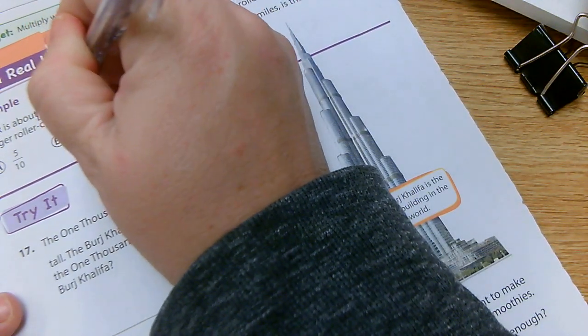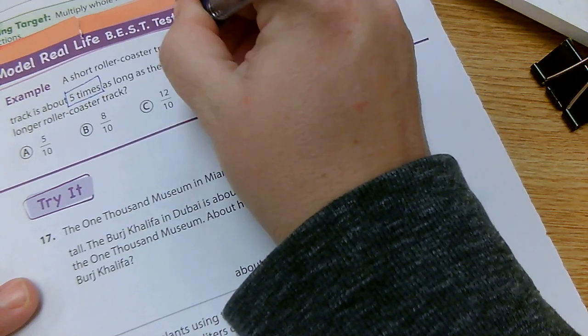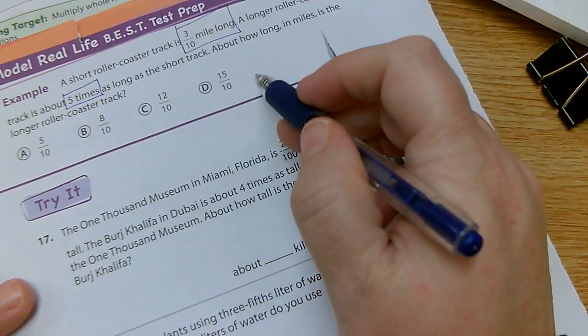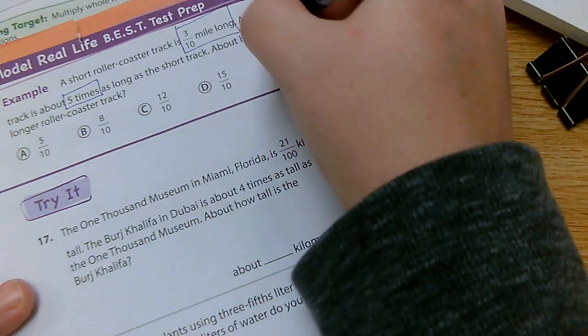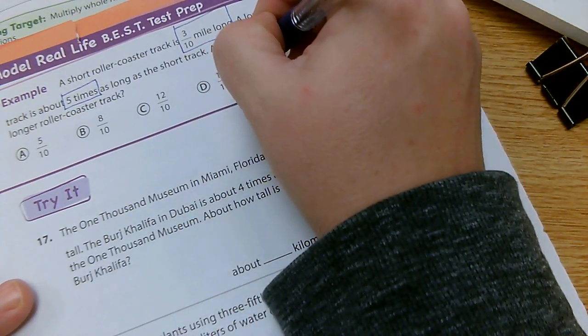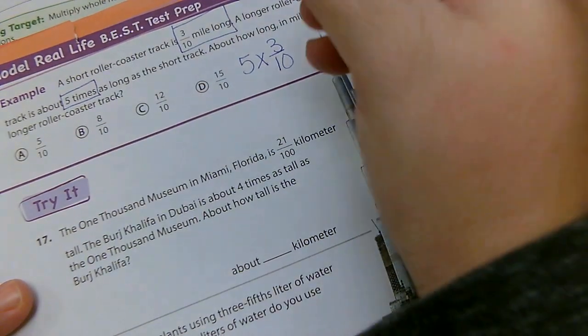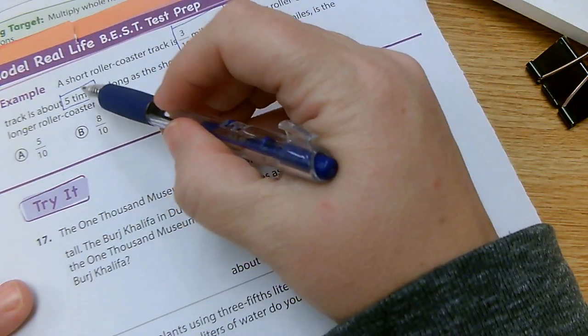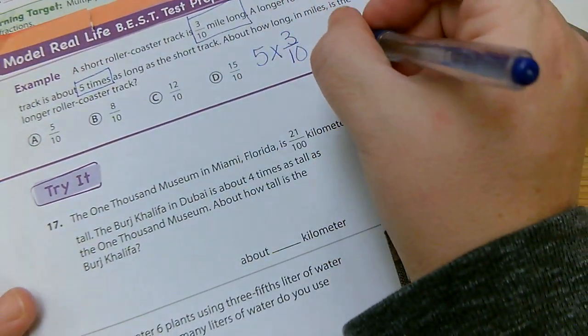So we know that we're probably going to be looking at 5 times, and here's our fraction. How long in miles is a roller coaster track? How would I write this? 5 times 3/10. So which one would be your answer?